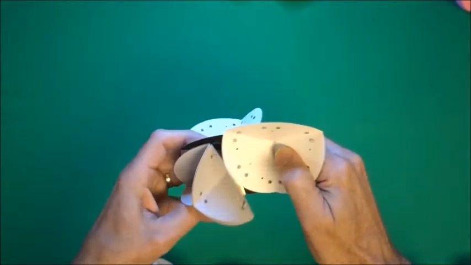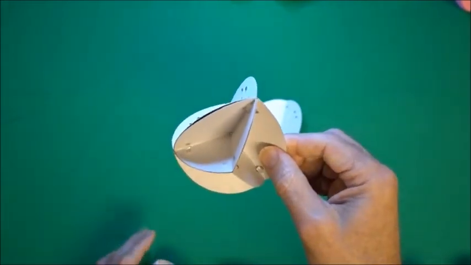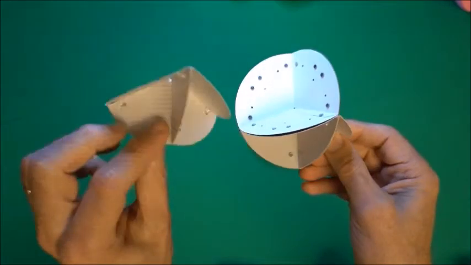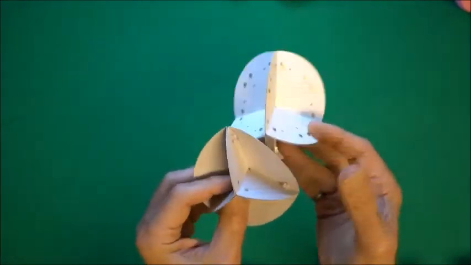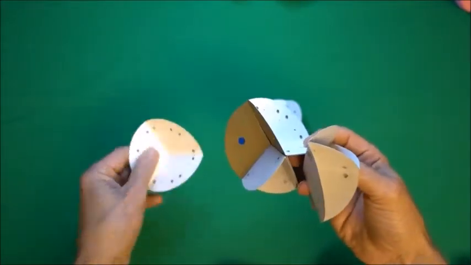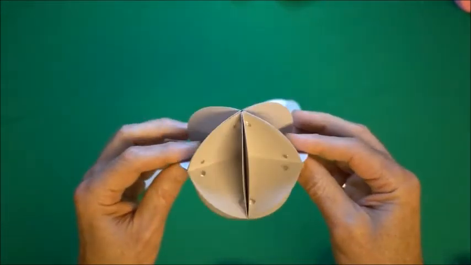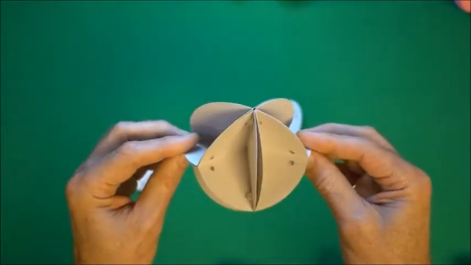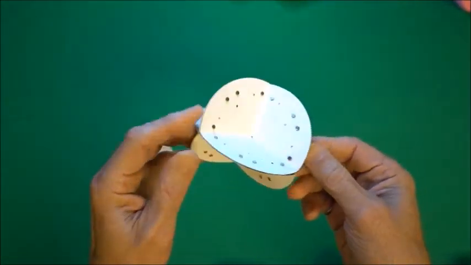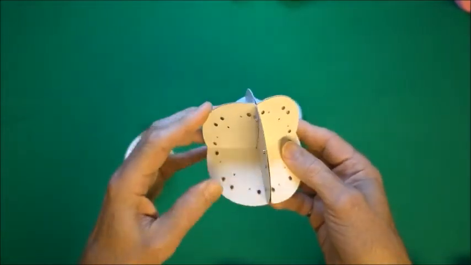Let me put that in. I'll take another similar face, integrate that into the structure. So now this consists of components of a spherical cube as well as the spherical tetrahedron.